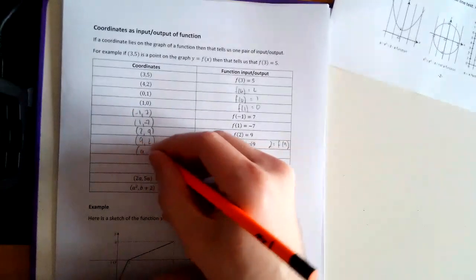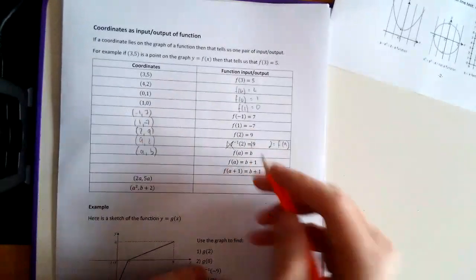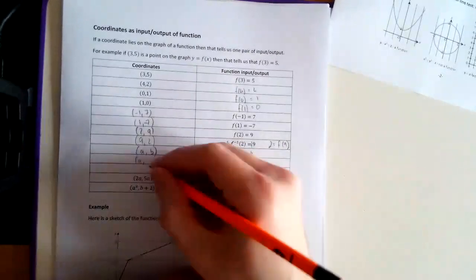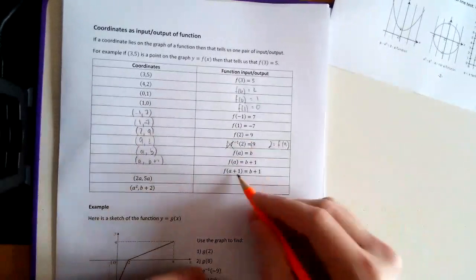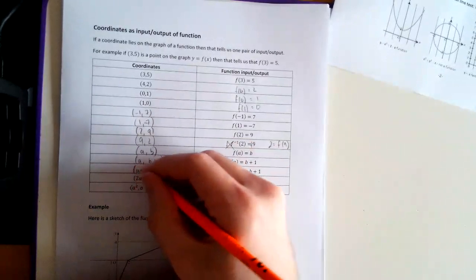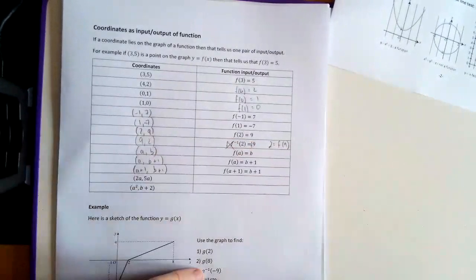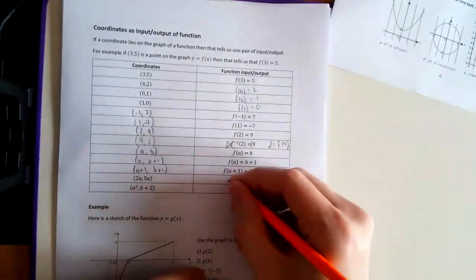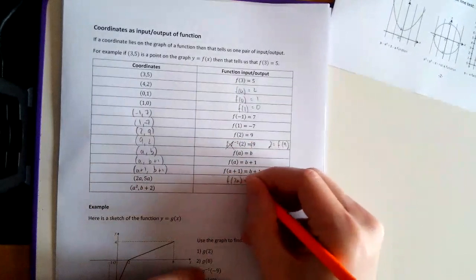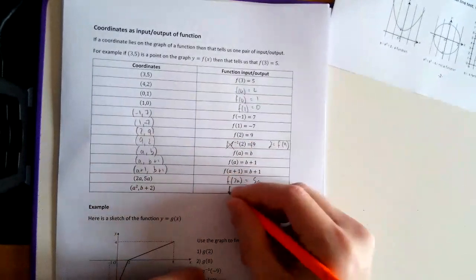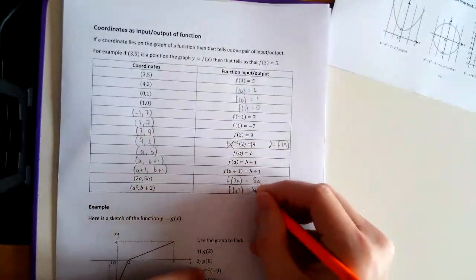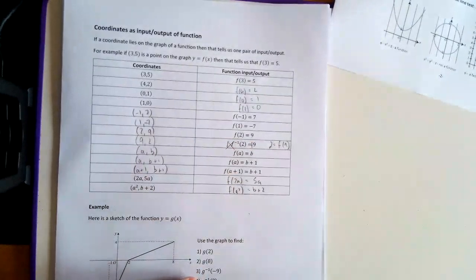I get here (a, b). Here a is my input, b plus 1 is my output. Here, a plus 1 is my input, b plus 1 is my output. Here, if I input 2a, I get 5a as an output. If I input a squared, I get b plus 2 as an output.